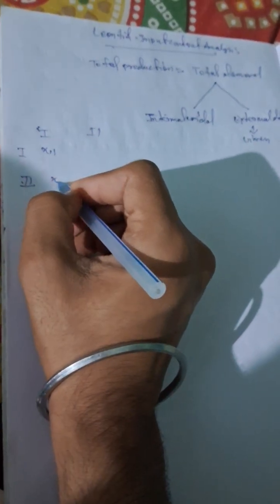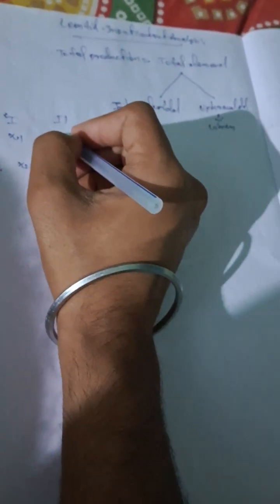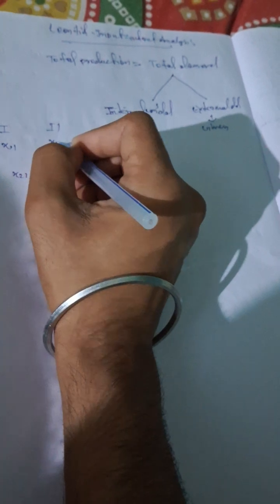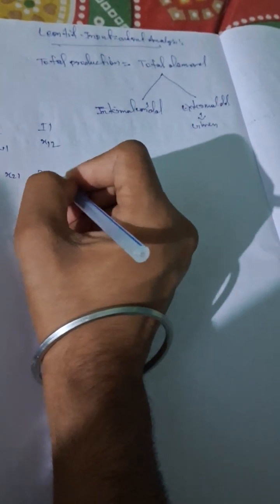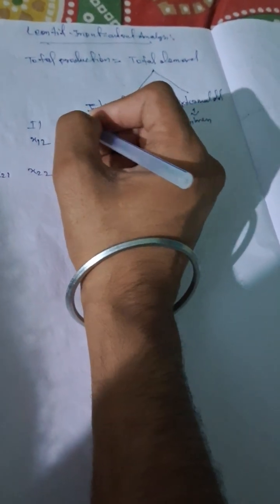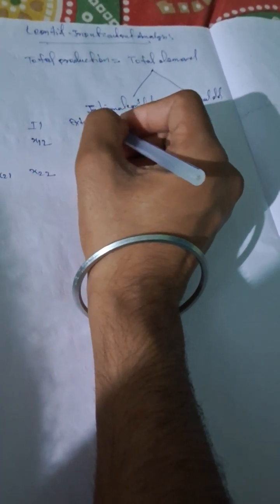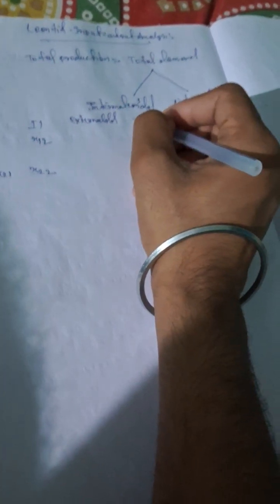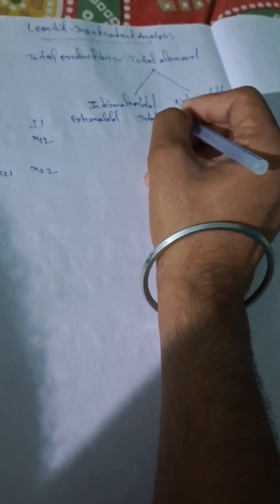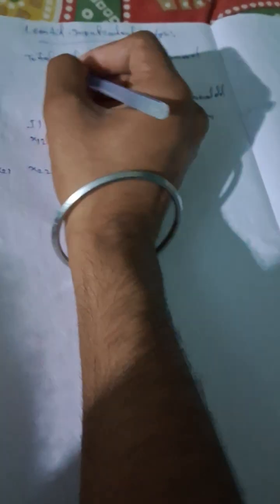X11, X21, X12, X22, some external demand, total output.